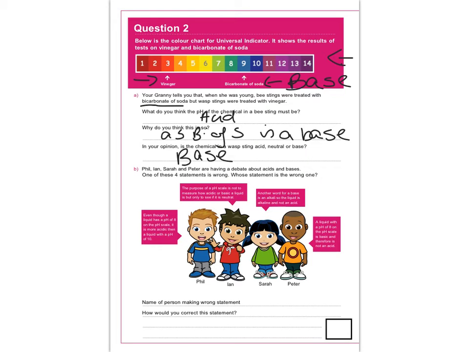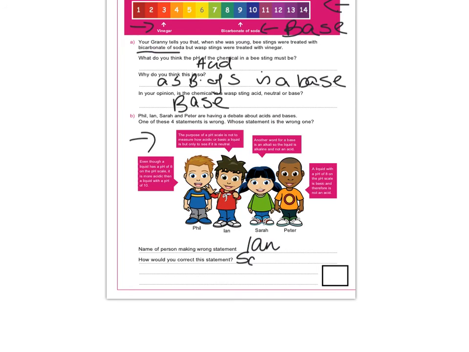Sarah has said another word for a base is an alkali, so the liquid in an alkali is alkaline and not an acid. And Peter has said a liquid with a pH of 8 on the pH scale is basic and therefore not an acid. So guys, the person who is wrong here is Ian. Now, Ian is wrong because the pH scale does tell us how acidic or how basic something is. So it tells us how acidic or basic something is, and it is a scale.